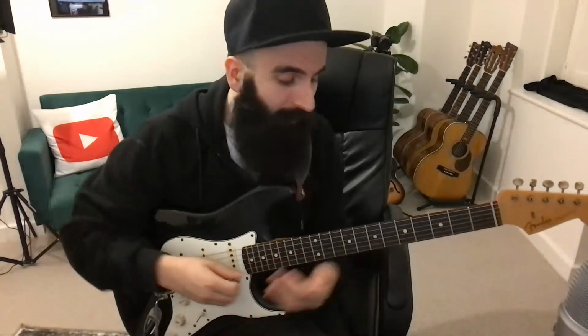The intervals that you get in this major pentatonic are root, major second, major third, perfect fifth, major sixth, back to the root again. The distances between the notes are going to be one whole step, one whole step, one and a half, one whole step, one and a half again. So the same intervals we found in A minor, obviously in a different order.